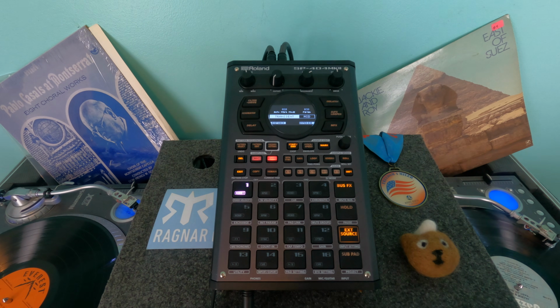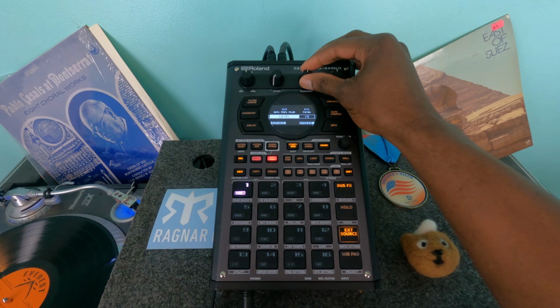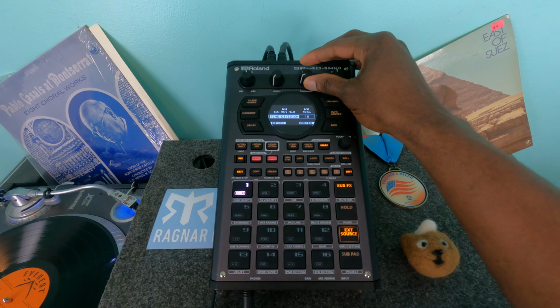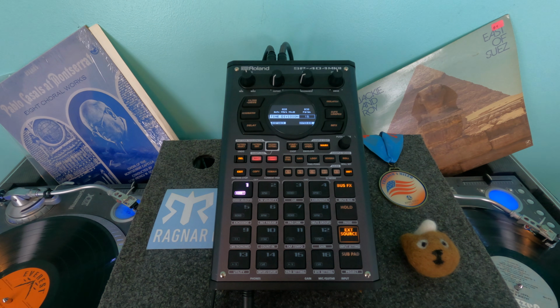So when it comes to chopping, the only auto mark that I ever use is the time division one. And that's if I record an entire song and I want to make it into bite-sized pieces and just kind of chop different segments of a song.